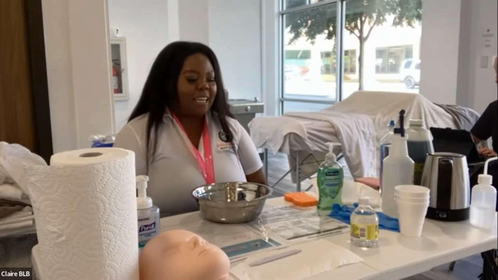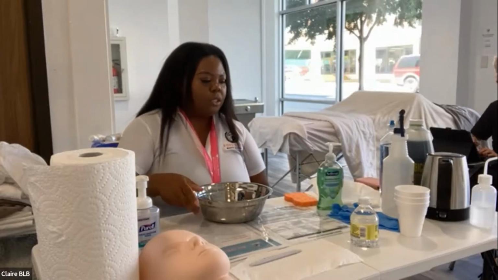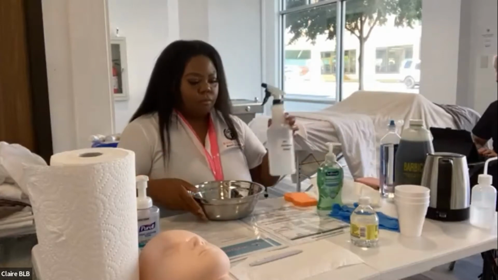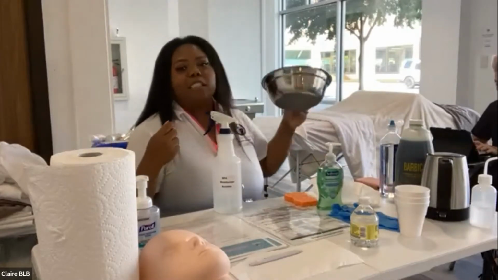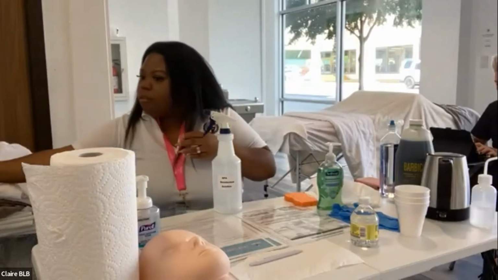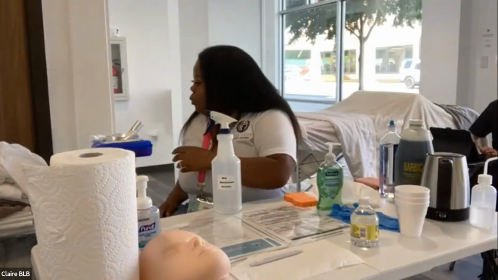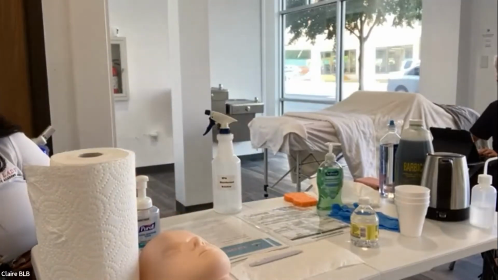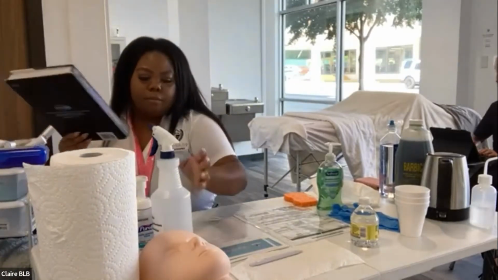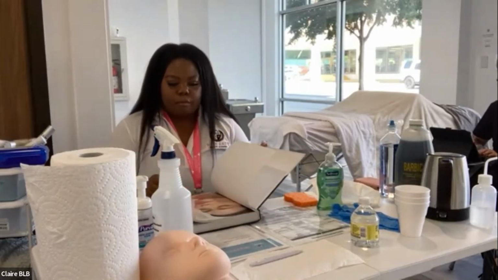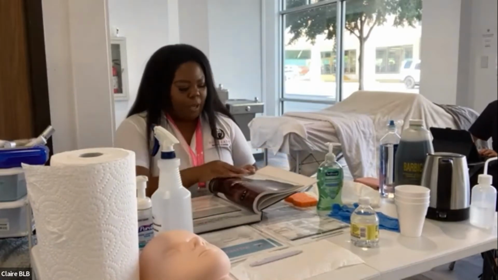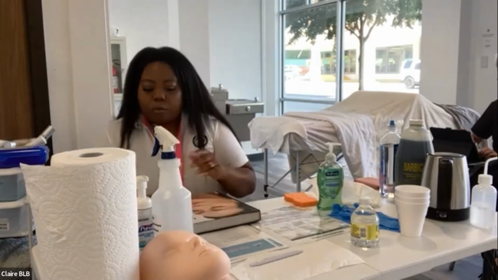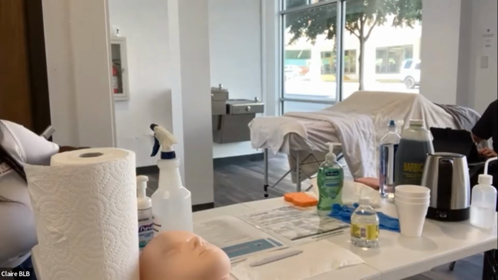Perfect. The next one that we are going to use, anybody know what the next one is? Disinfection. So I'm going to pull the actual chapter so that we can get the exact definition. And we're in chapter 5. If you have it pulled up, you can pull up your textbook, but if not, that's okay. I will read it out loud for everyone.